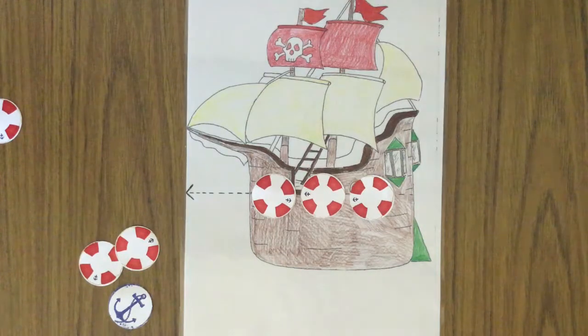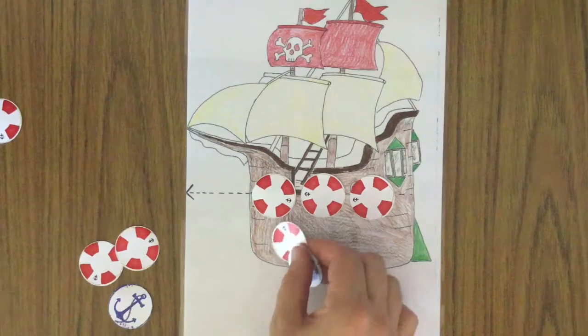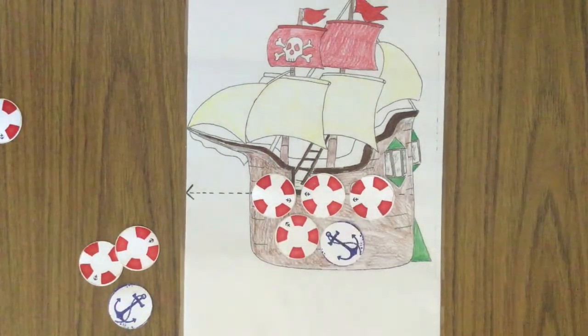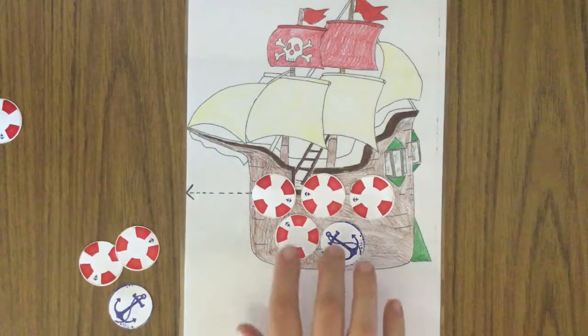We're really going to have to be using zero pairs today. We're going to be adding them in when we need them, which will allow us to subtract or take away what we need.